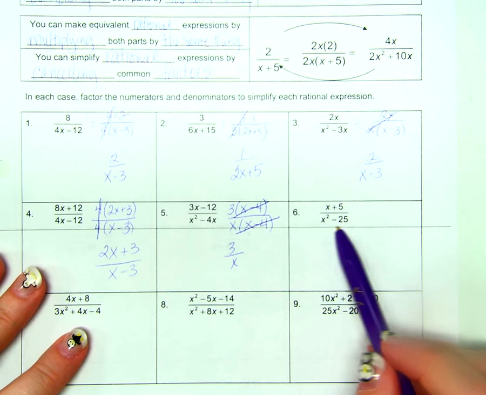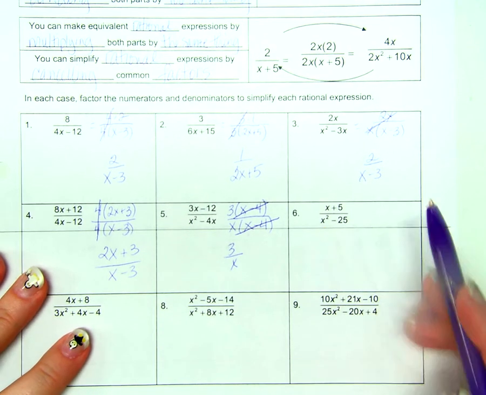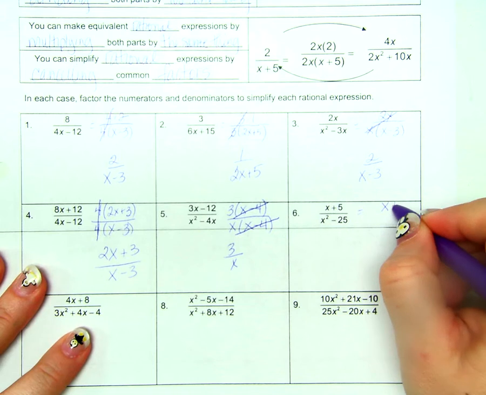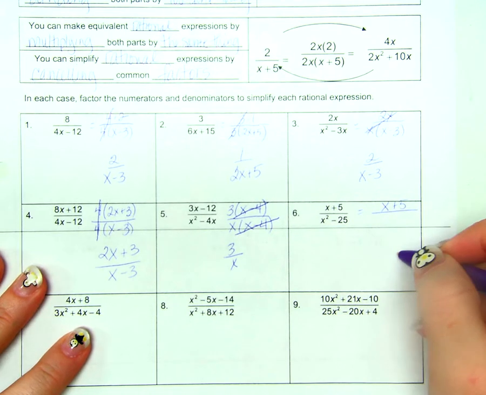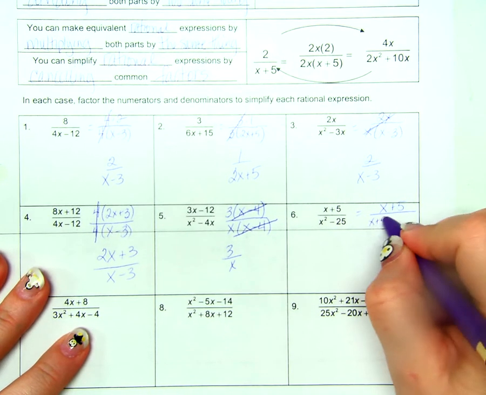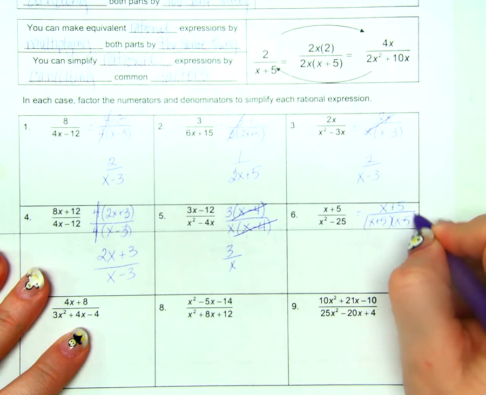Isn't that the difference of squares? So the numerator is x plus 5, and what's the denominator? X plus 5 and x minus 5. What can I do?